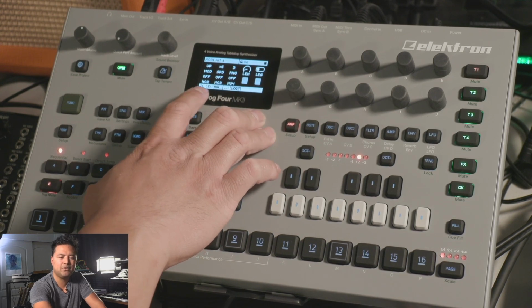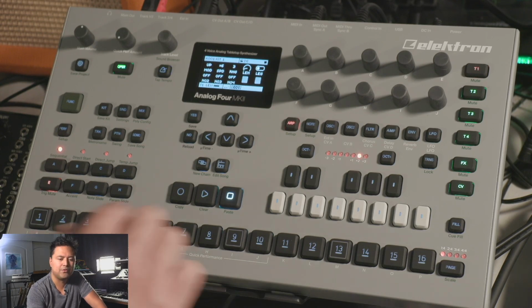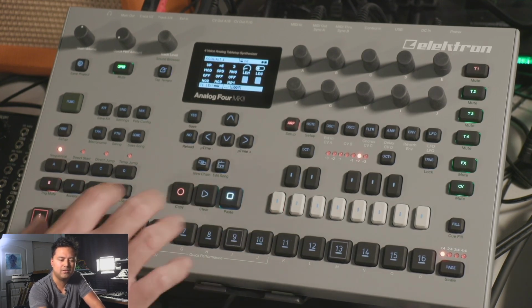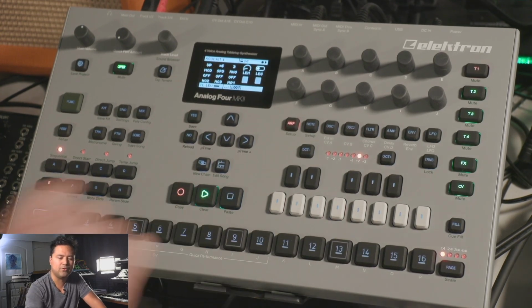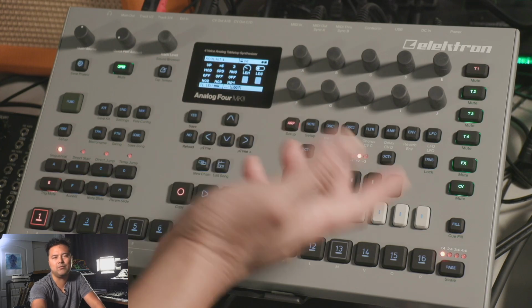Interestingly, here we have NO2, NO3, and NO4. That stands for note. So say you lay a trig here and it's just a C. Well, let's change it to an F for these purposes. If we play it, it's just that one note. But if you want to take that trig, parameter lock it and change the notes in its arpeggio, then that's what you use NO2, NO3, and NO4 for.